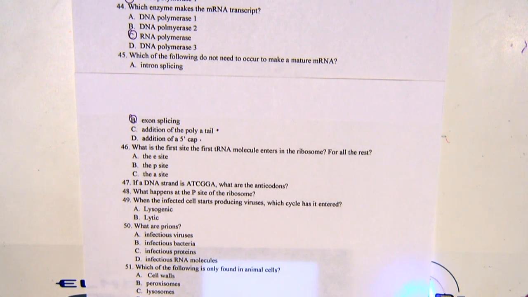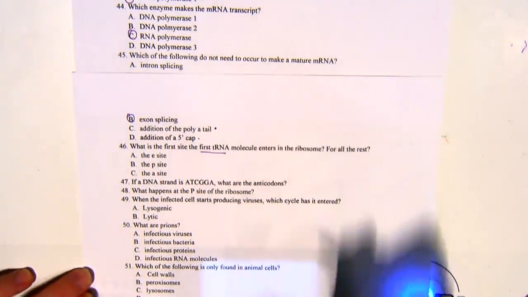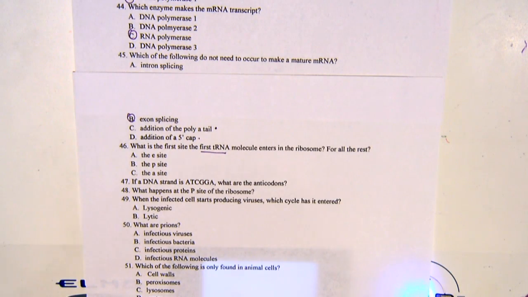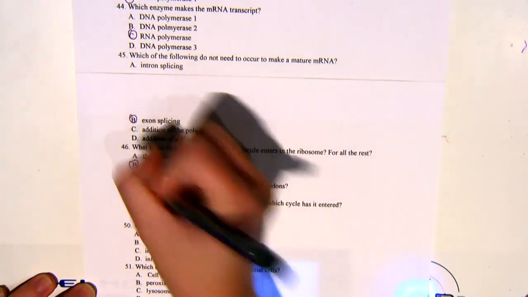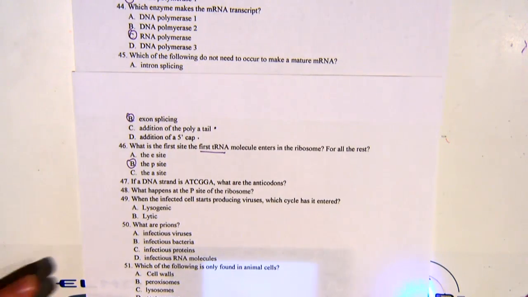46. What is the first site the first tRNA molecule enters in the ribosome? The P site. Remember, the very first tRNA doesn't need to wait. There's nobody in its way, so it gets to go right to the P site. If it were any other tRNA, it would have to wait in the A site, because there would already be a tRNA in the P site occupying it.